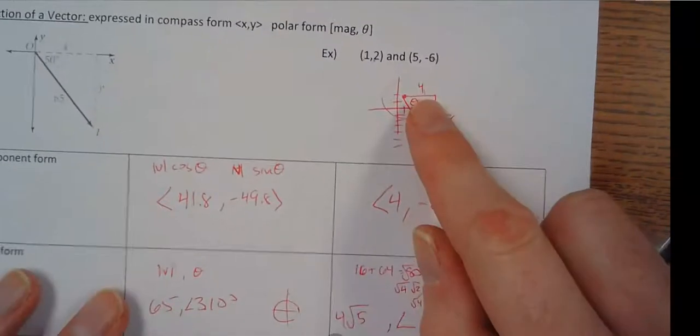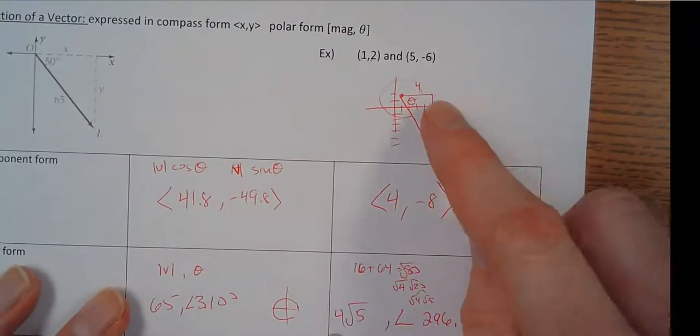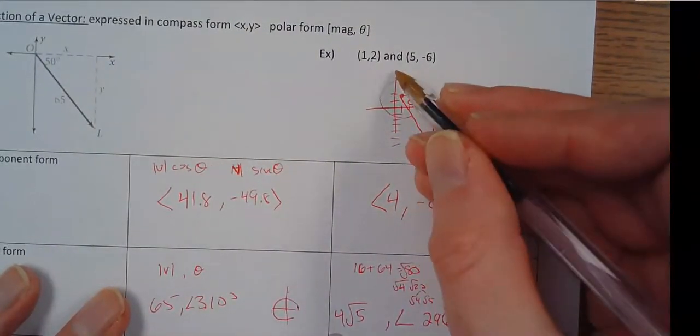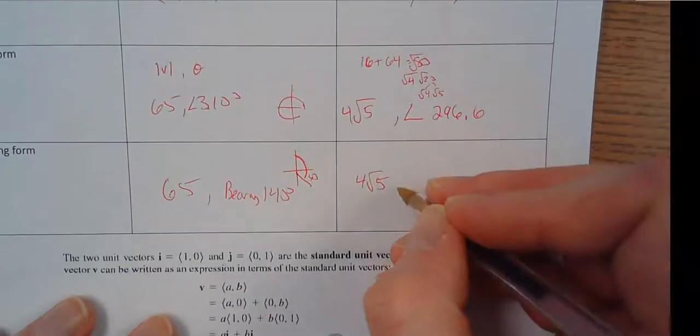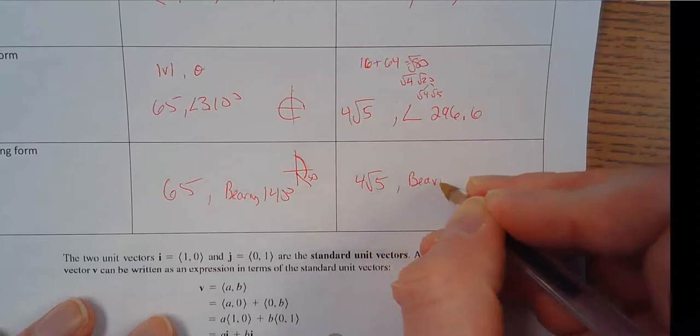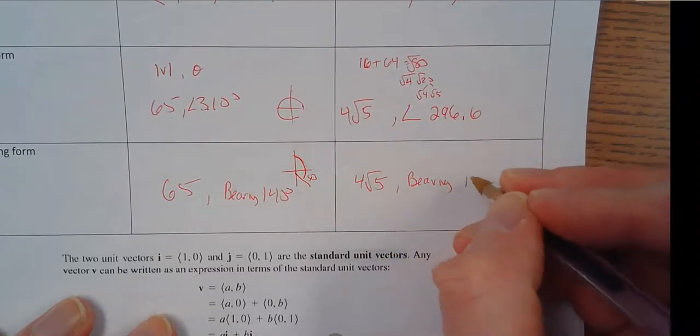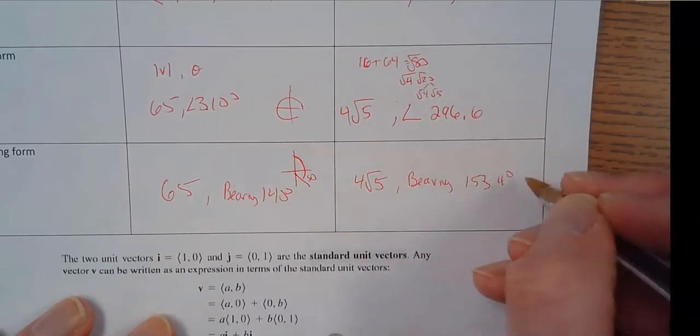Okay, and this one here, we said this was 63 or so degrees this way, so it'd be 90 plus that 63. So the bearing would be 153.4 degrees from north.